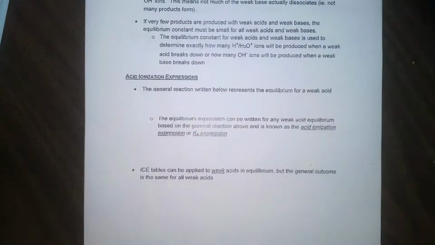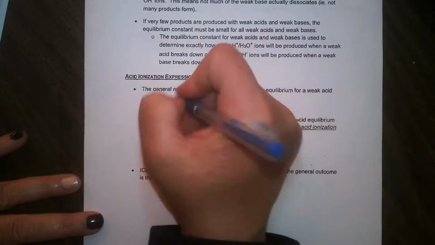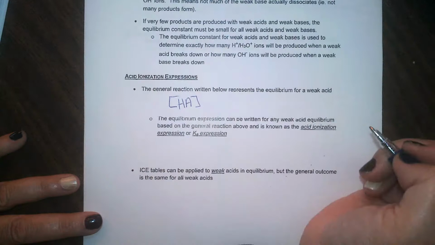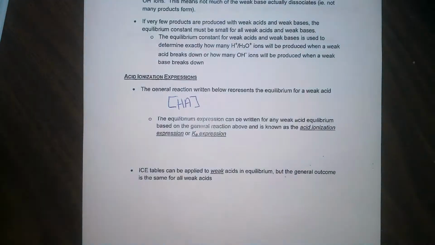So the equilibrium constant for weak acids and weak bases is used to determine how many hydronium ions are produced with a weak acid, or how many hydroxides are produced when a weak base breaks down. And so we have this formula that we look at. We look at the concentration of the acid. Actually, let's not put concentration in yet.